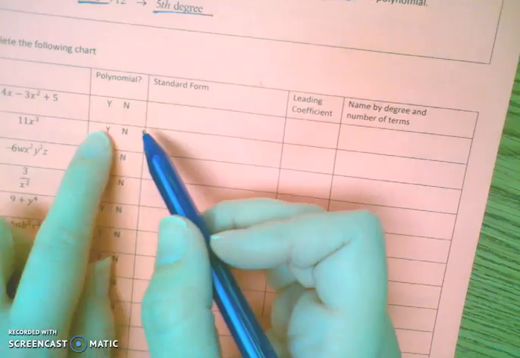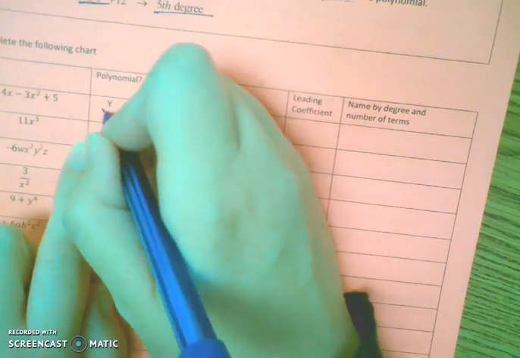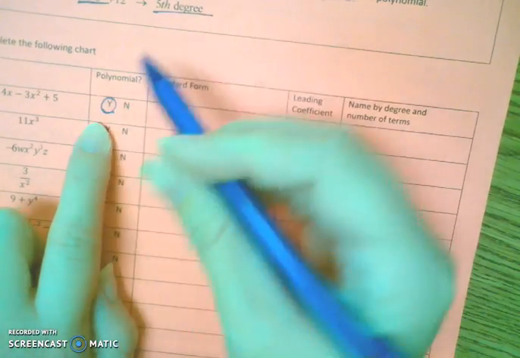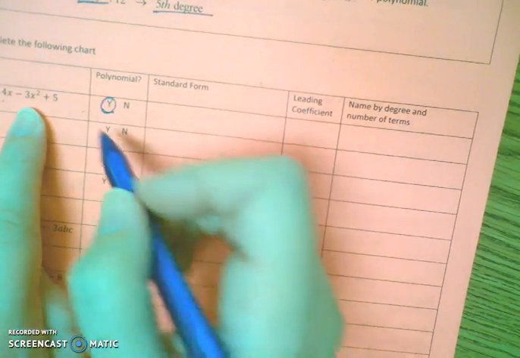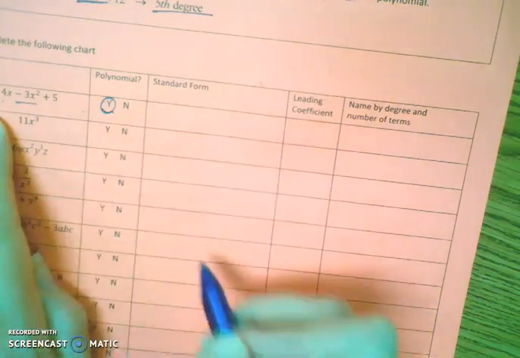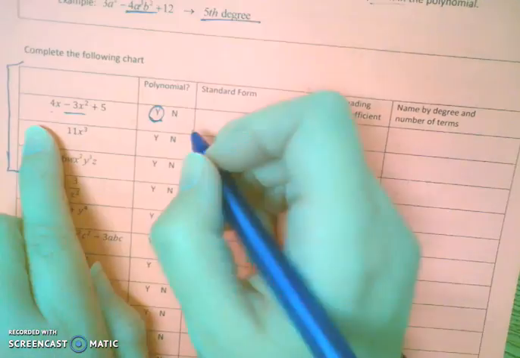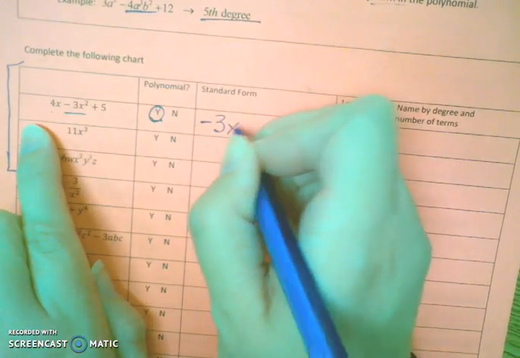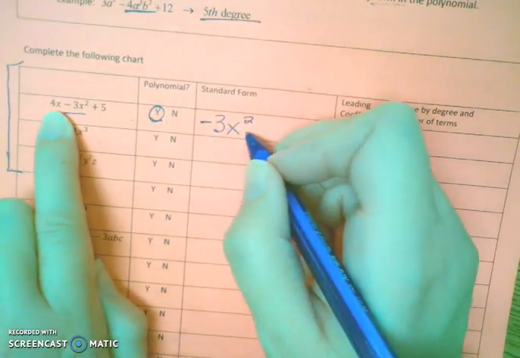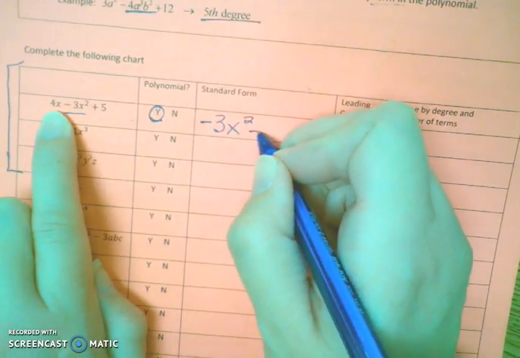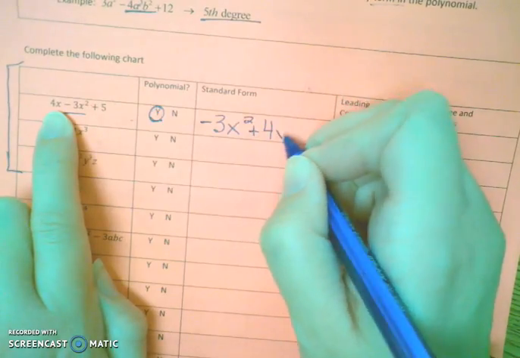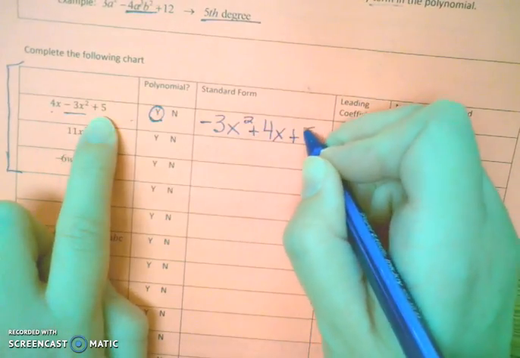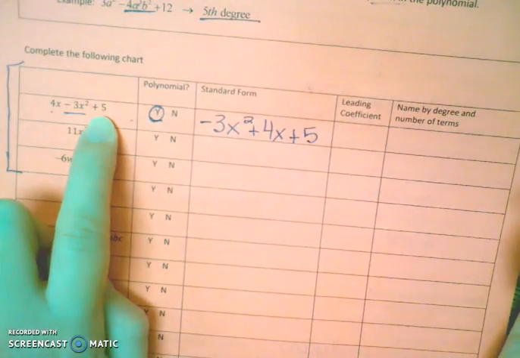Okay, so for this one, is this a polynomial? Yes, it is, because it's got more than one term. We're going to put it in standard form, which means we're going to take the thing with the highest degree and put it first. So it's going to be negative 3x squared. Then we're just going to go down the line. This has the next highest degree because it's only got an exponent of 1, and then a constant has a degree of 0, so it goes last.